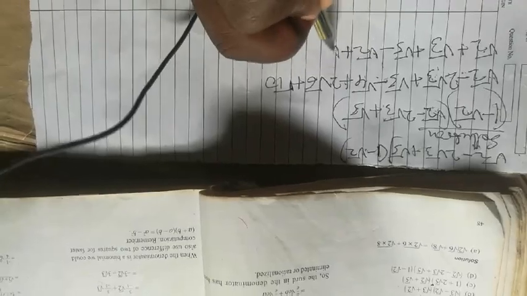Then for this, we are going to say root 2 plus root 3 plus root 5 minus root 2 plus root 12.